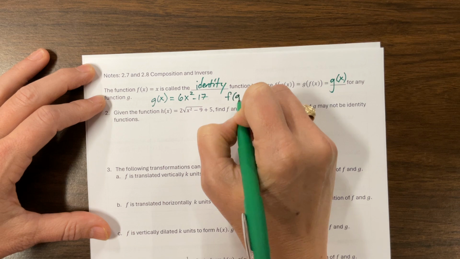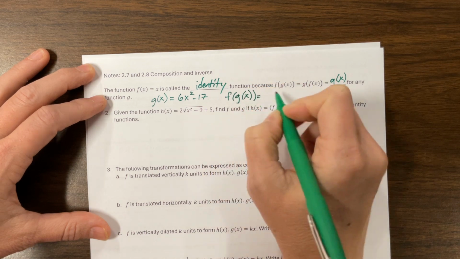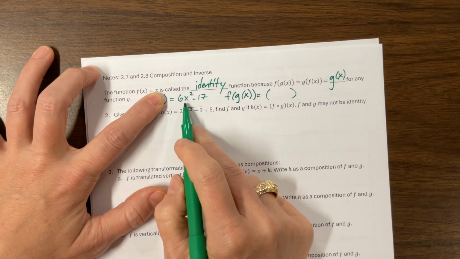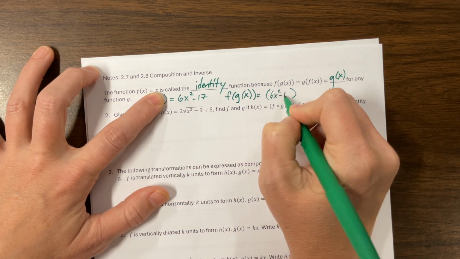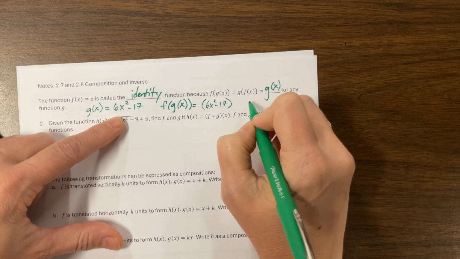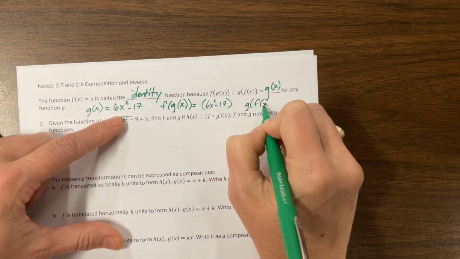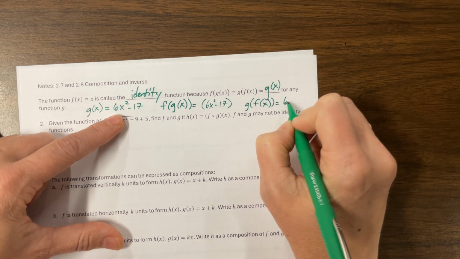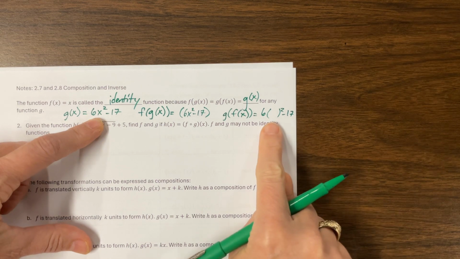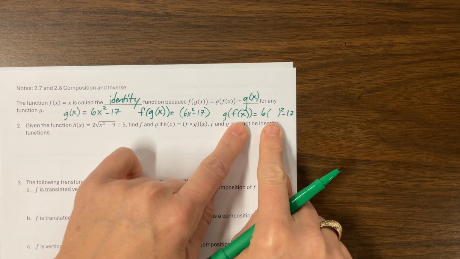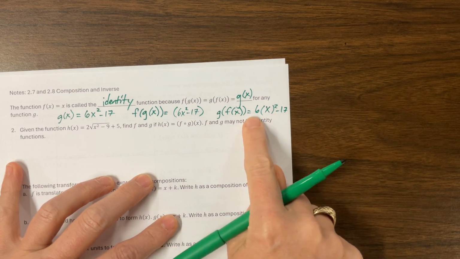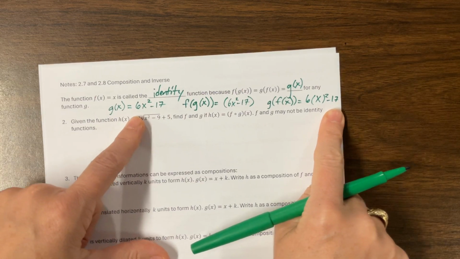What's f of g of x? Well, it means x, and so I have x, and what am I plugging in? I'm plugging in g, which was 6x squared minus 17, which is exactly where I started. Or if I do it the other way, if I say g of f of x, g is 6 times something squared minus 17. What's the something? Well, f, and we said f is the identity, so this is x. Well, that's exactly 6x squared minus 17. That's exactly where I started.